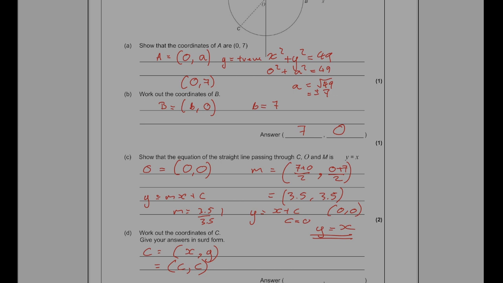So we know that if we're saying that it's on the circle x squared plus y squared equals 49, we can say that 2 lots of c squared must be equal to 49. So c must be equal to plus or minus the square root of 49 over 2.